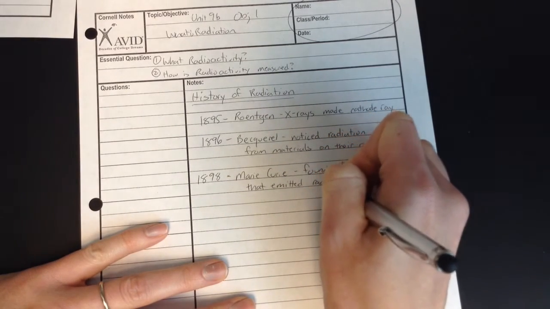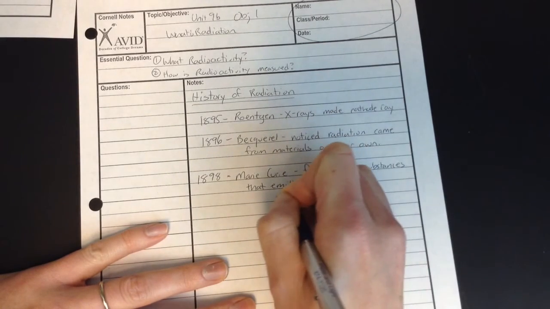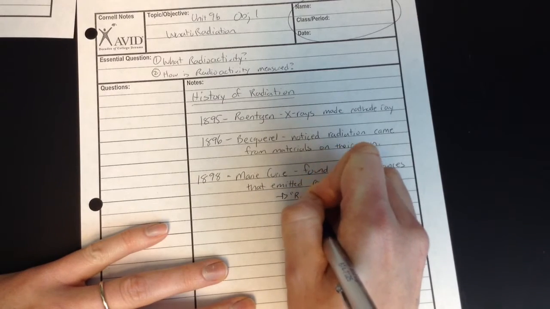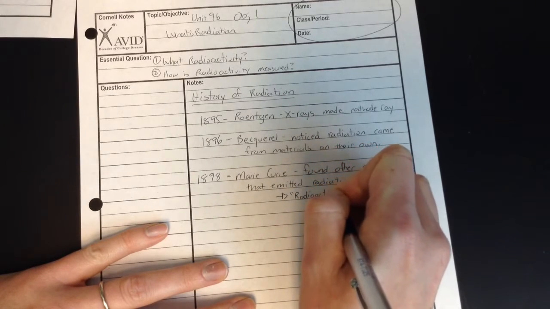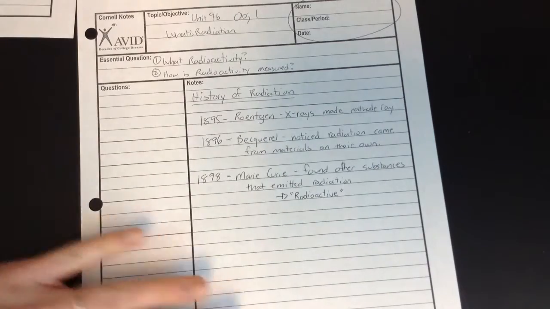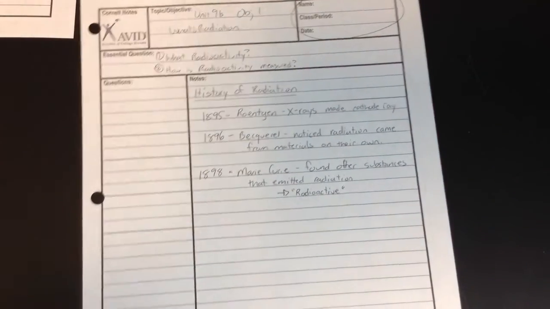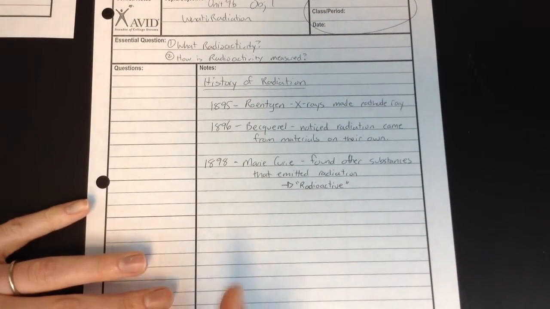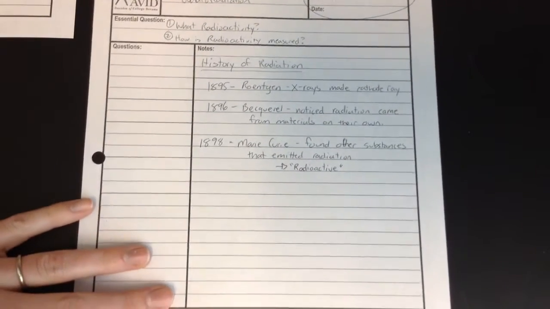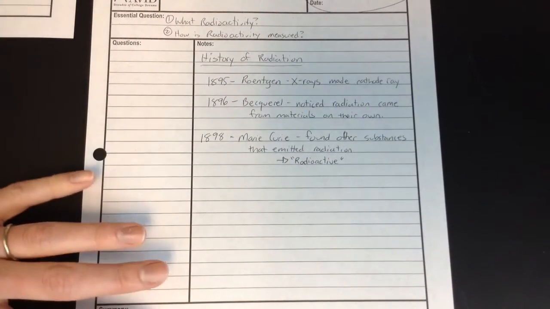And she was the one who coined the term radioactive. Radioactive is the term that we use to describe things that emit this radiation. If it emits that radiation naturally, we call it radioactive.